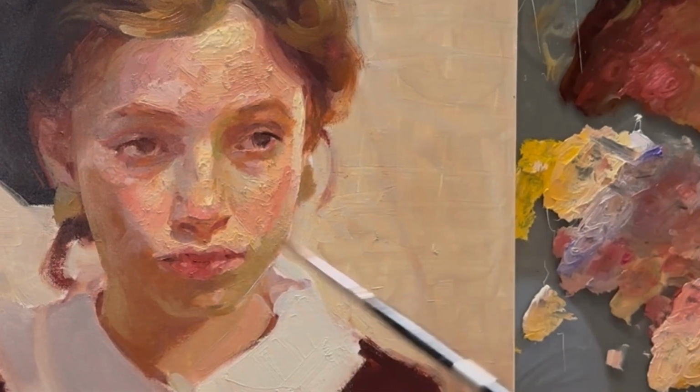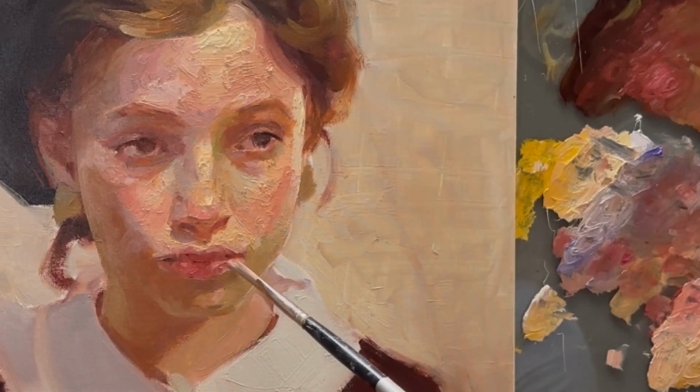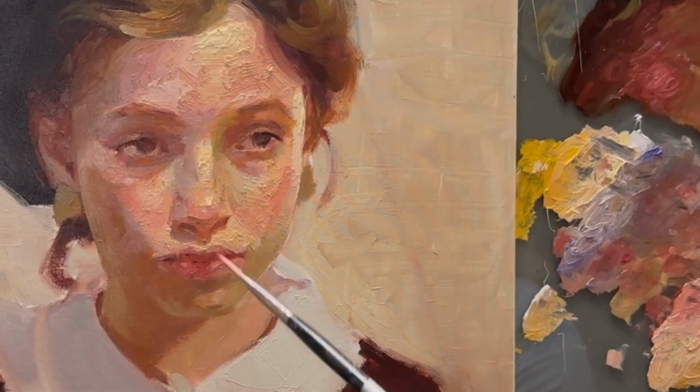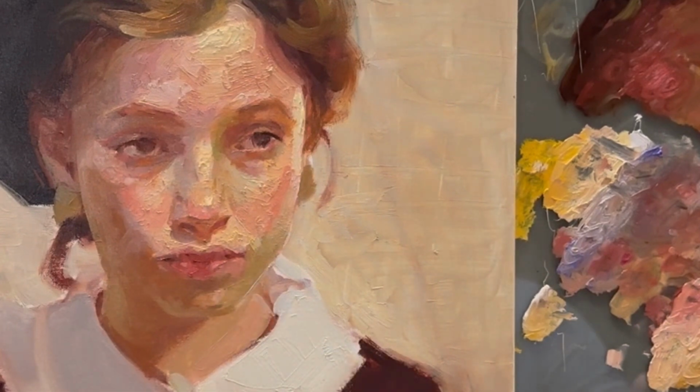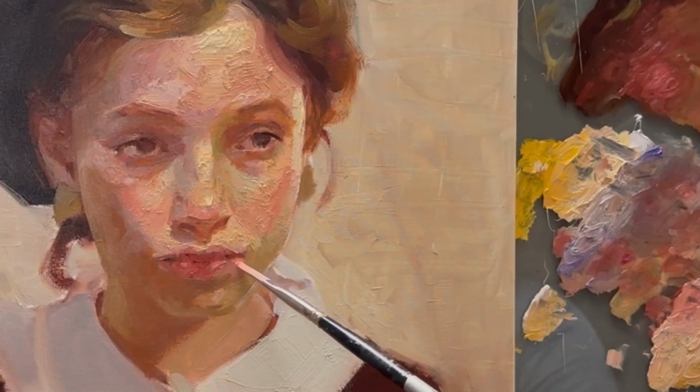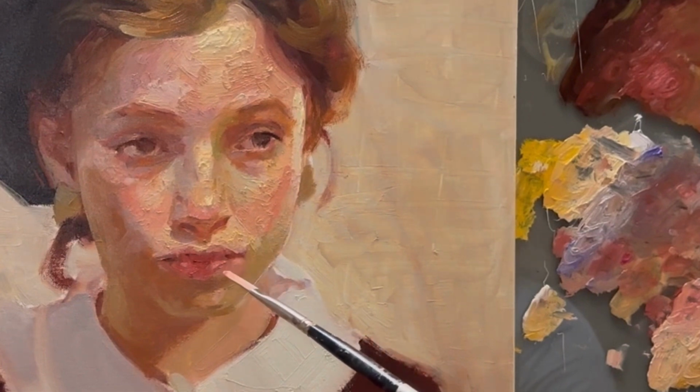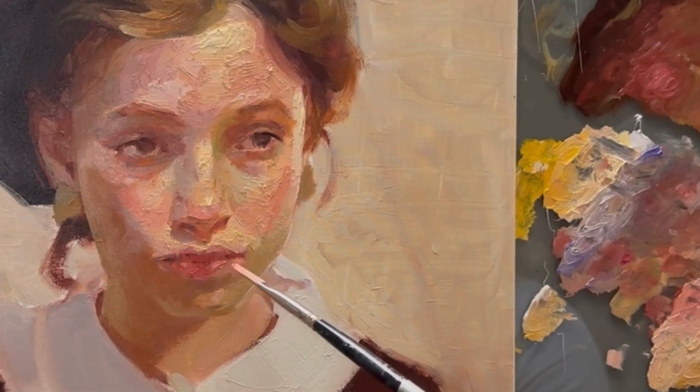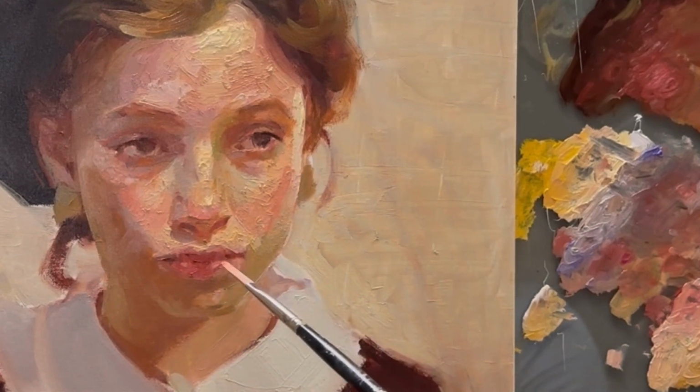And then this edge of the lip can be completely open to the skin, to the swelling of the side plane. So this can be continuous, and you can maybe just sharpen the edge of the lower lip, but then open up the flow here.